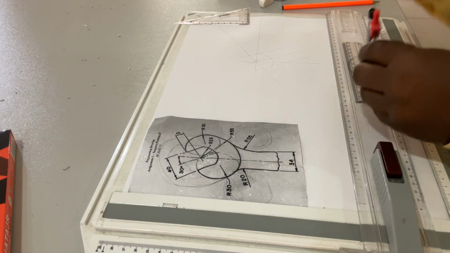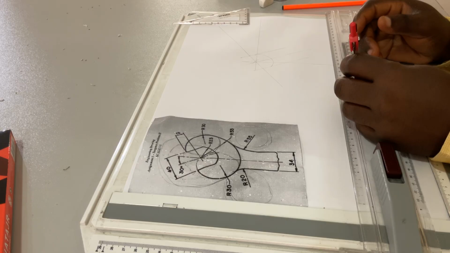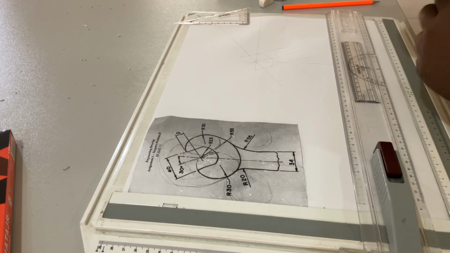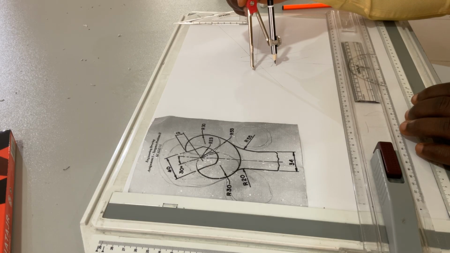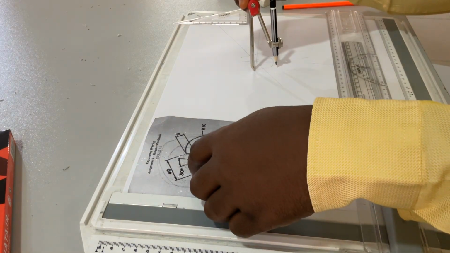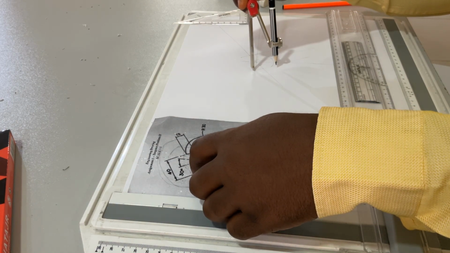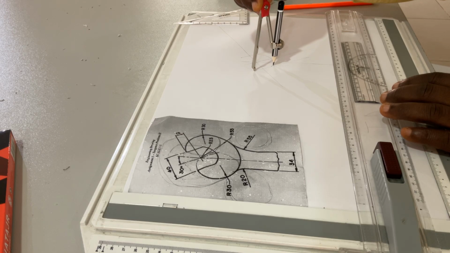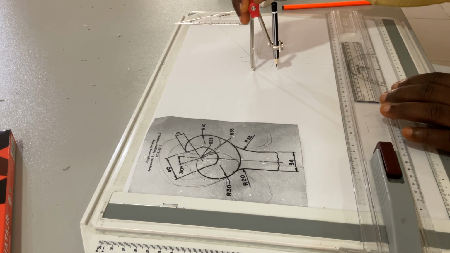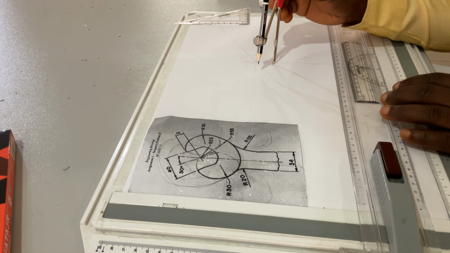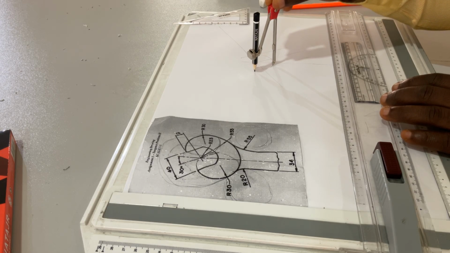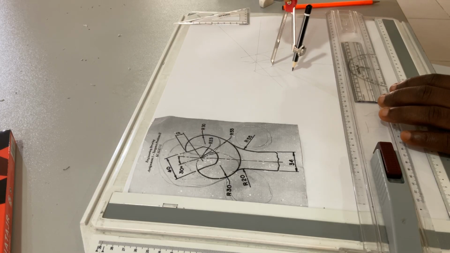So I will first measure radius 30 here on my compass, and I'll go to this point, because that's the circumference of the circle. This is where it stops. So I'll mark on this arc here. You see? Anywhere it touches that, I will now come to this point, that is the center of the arc. So I will now draw the arc 30.